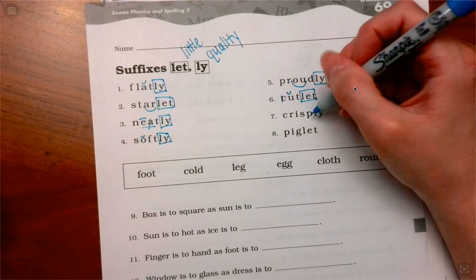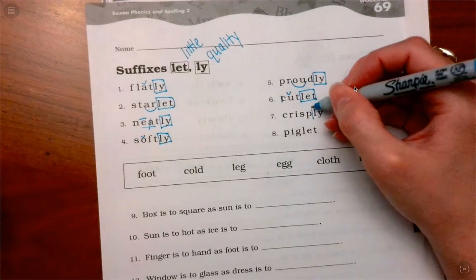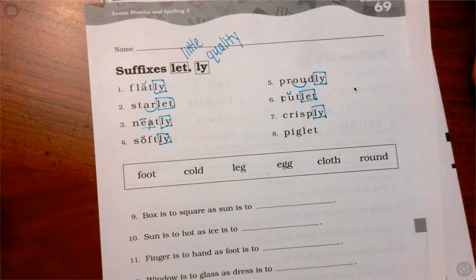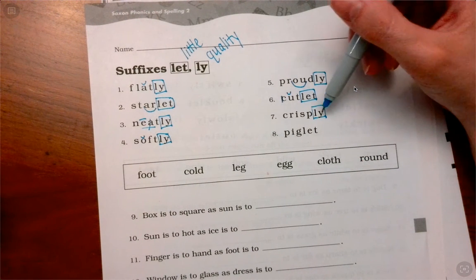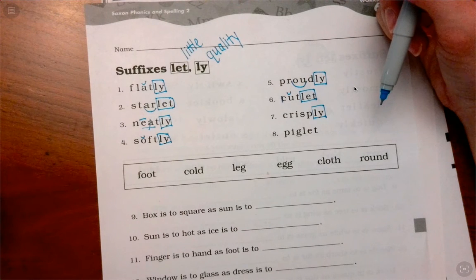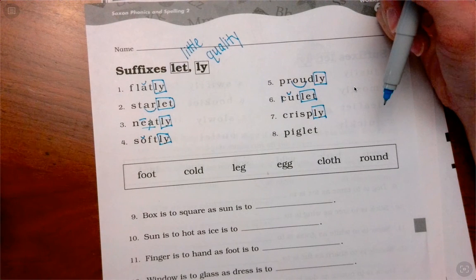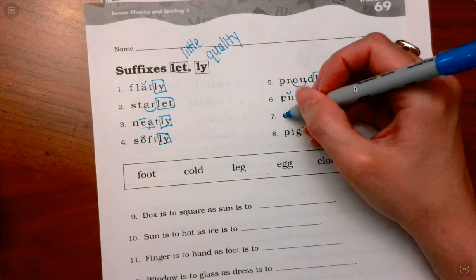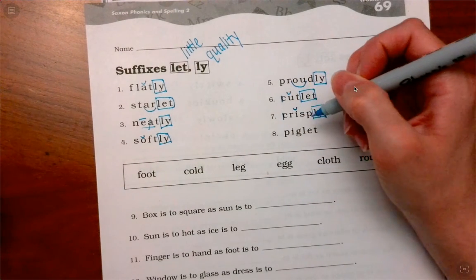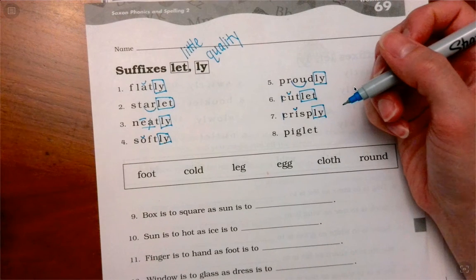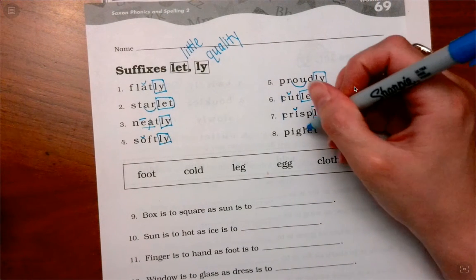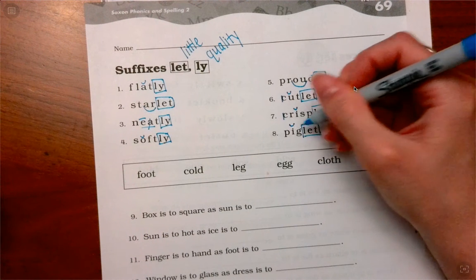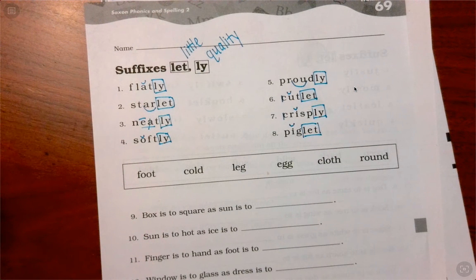Number 7, crisply. So box in the ending. Crisply is like something that's kind of fresh, got a crunch to it. Maybe like a celery stalk has a crisply crunch. Okay. All right, and we have a K sound right there, and then an I that's short. Okay, number 8 is piglet. Box in the end, and then I is short.